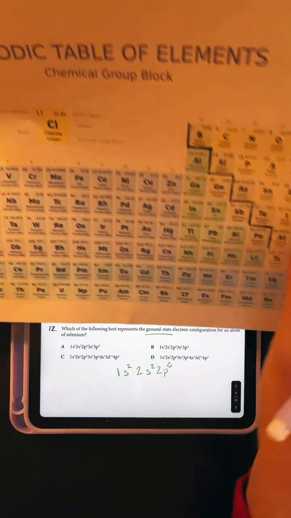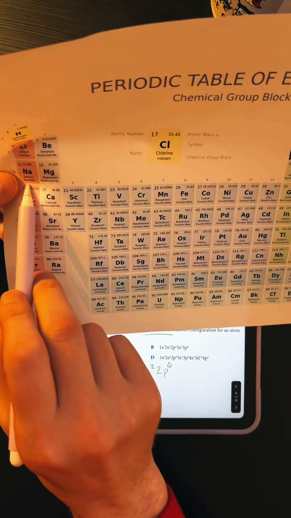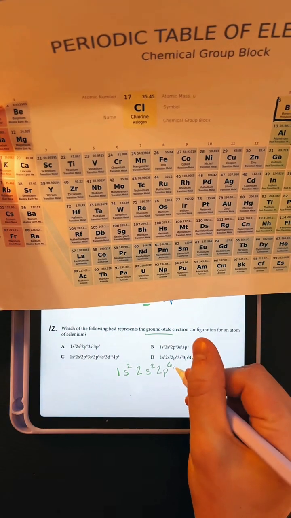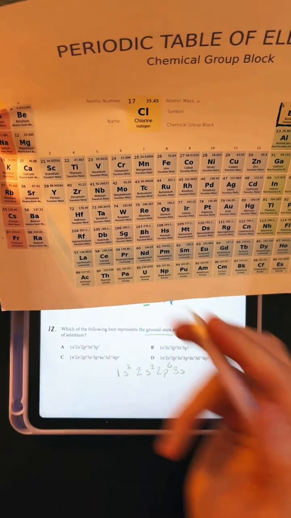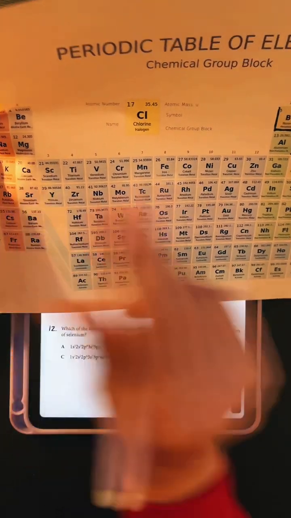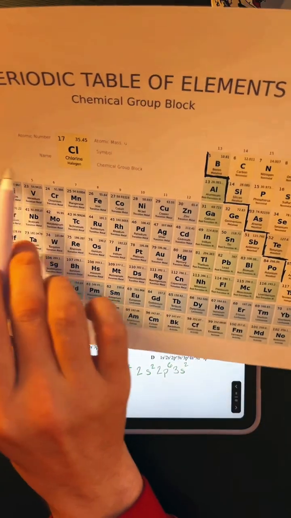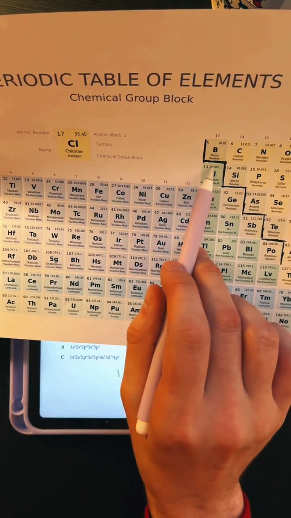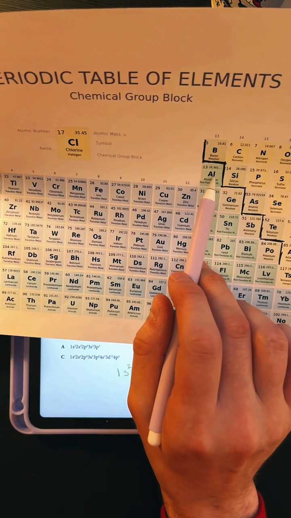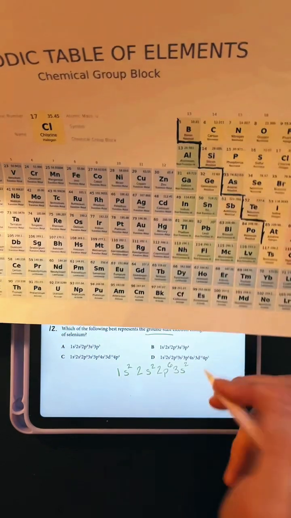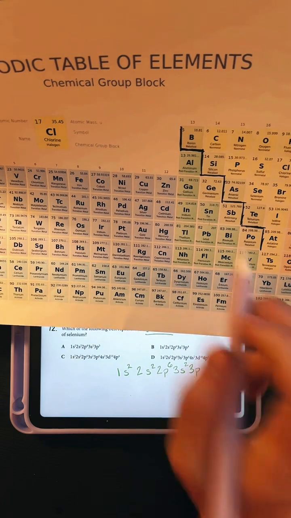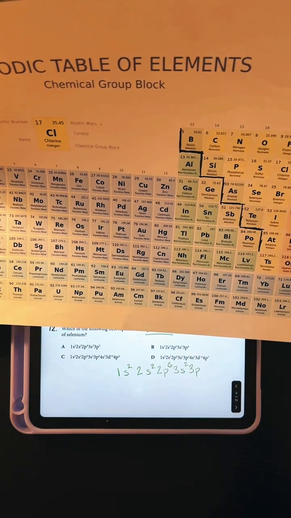So that's 2p6. Hop all the way down. We do the third row, in the S block, and that's completely filled. Move all the way across, still reading left to right, in the third row still. Hit the P block, so we go 3p, 1, 2, 3, 4, 5, 6, completely filled.